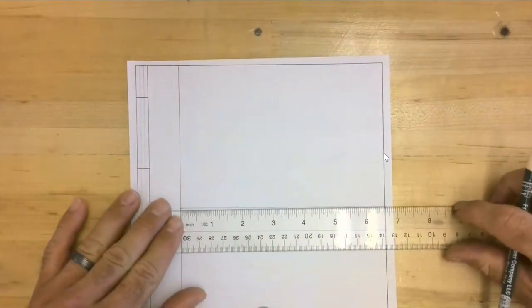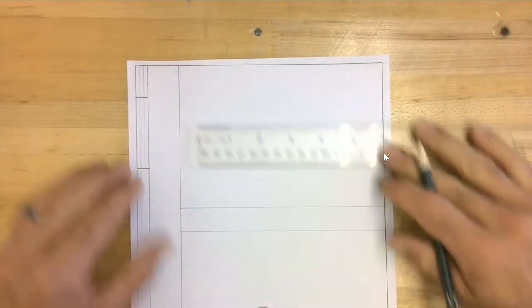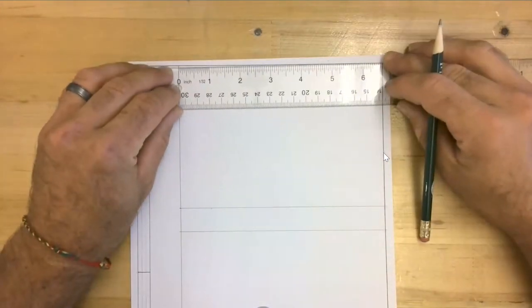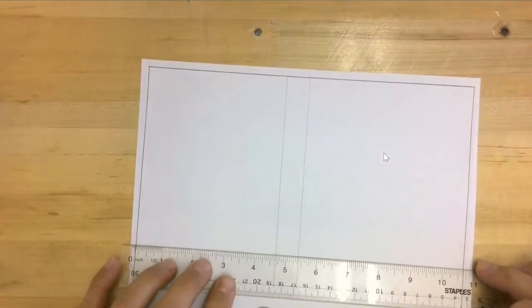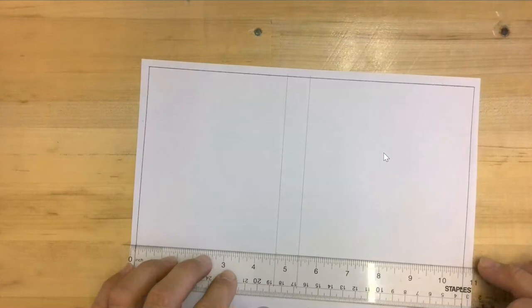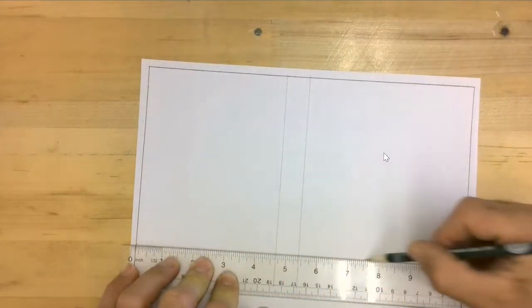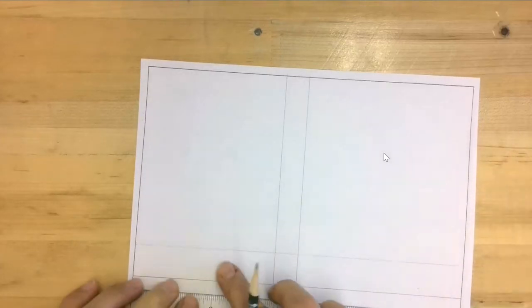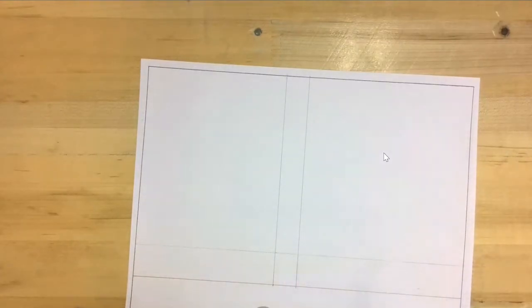So I'm going to measure up 1 inch. And then I'm going to come over to the edge of my border and measure up 1 inch. And I'm going to draw a line connecting those points. And I'm going to draw this line all the way across to the right edge of my paper, because this is now going to serve as the top of my right view when I get to that part of my drawing.